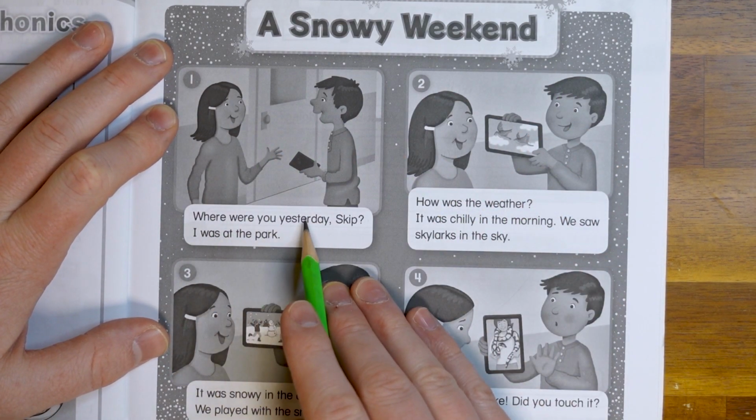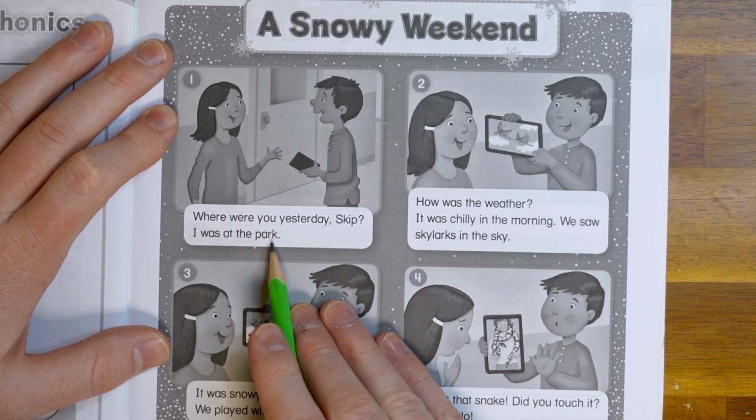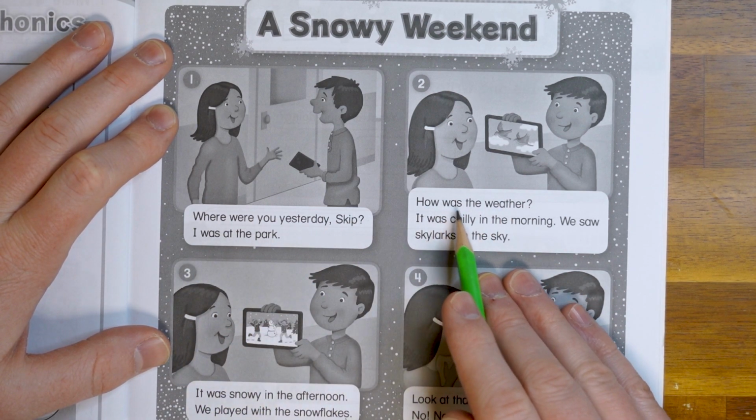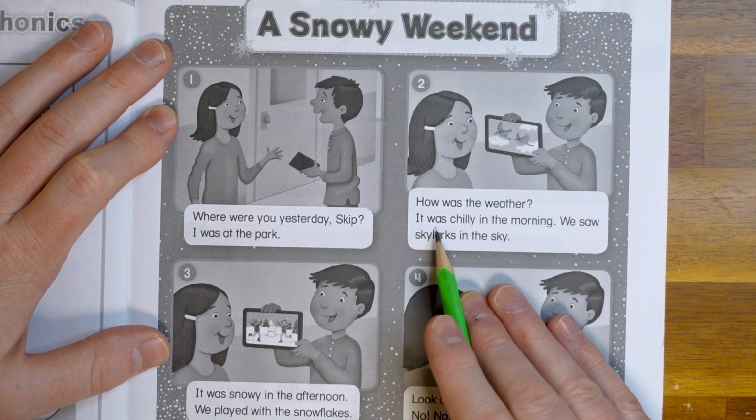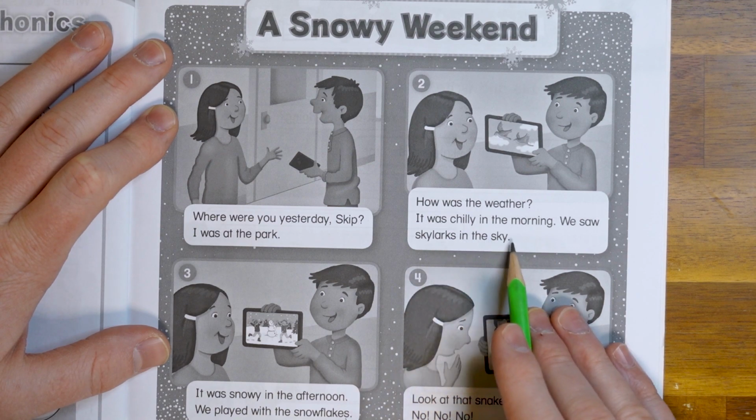Where were you yesterday, Skip? I was at the park. How was the weather? It was chilly in the morning. We saw skylarks in the sky.